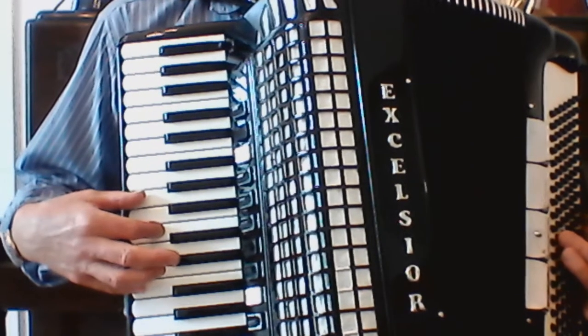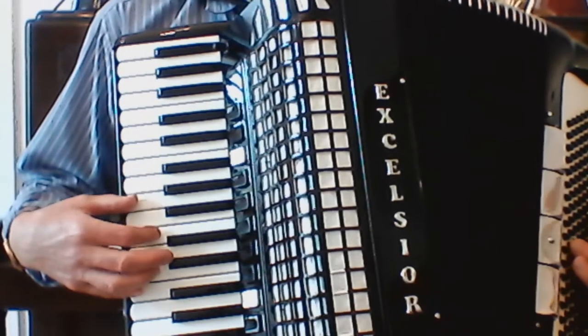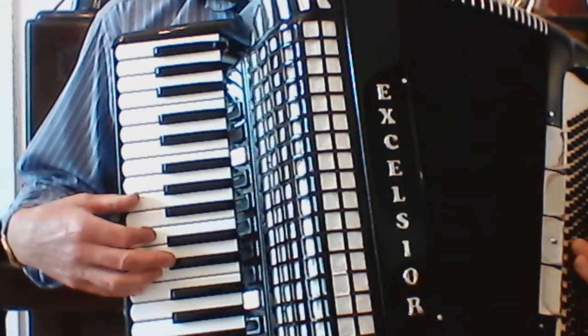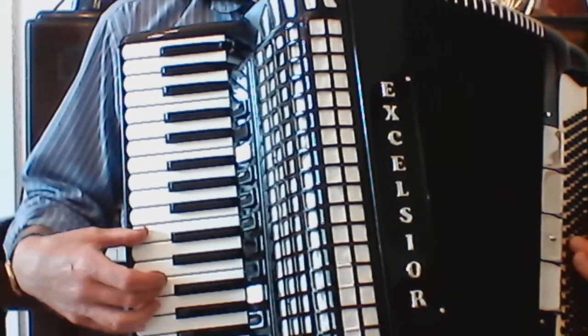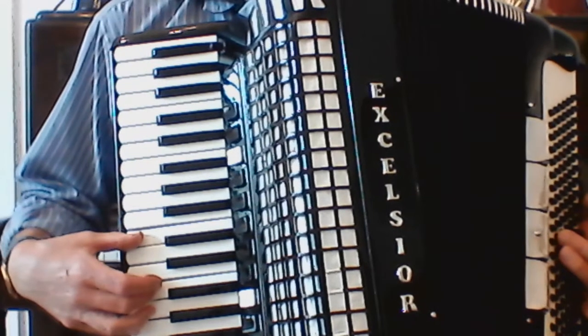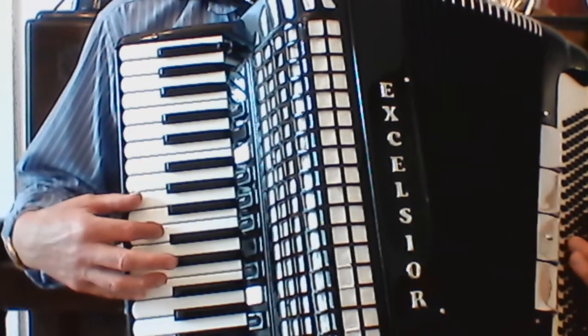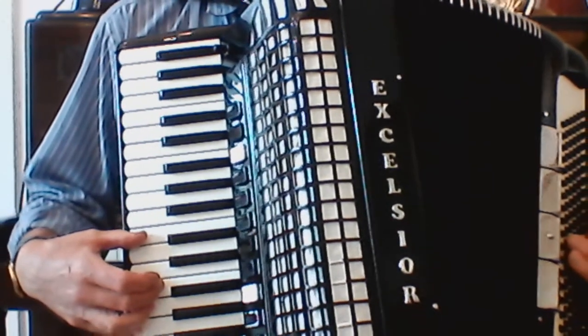F major, first inversion. Let's make the fifth, C, the lowest sounding note. F major, second inversion. F major root position. F major first inversion. F major second inversion.